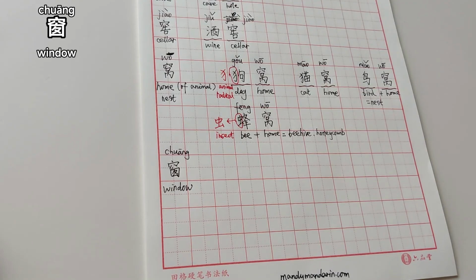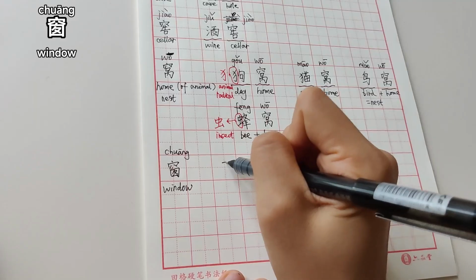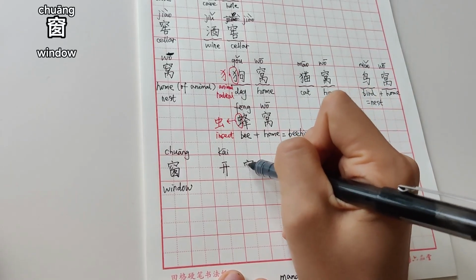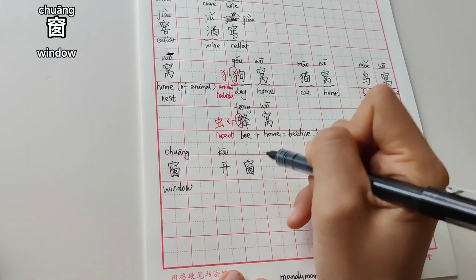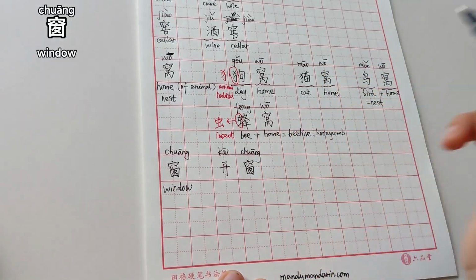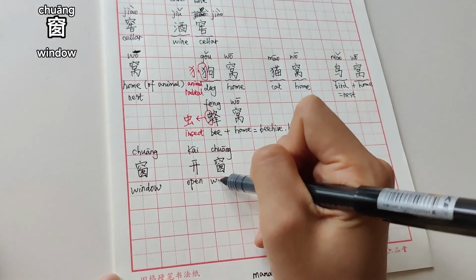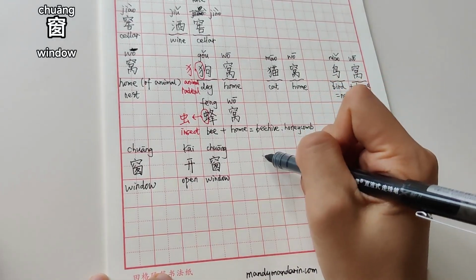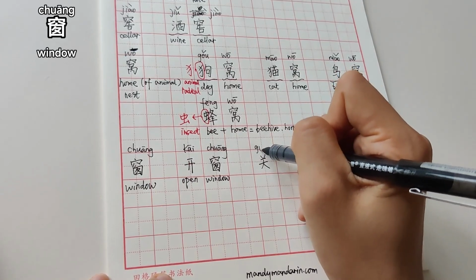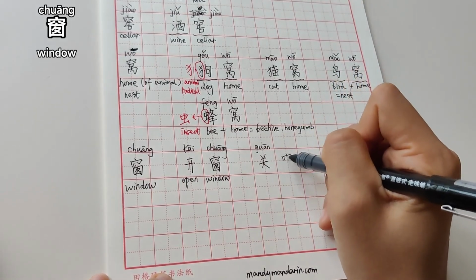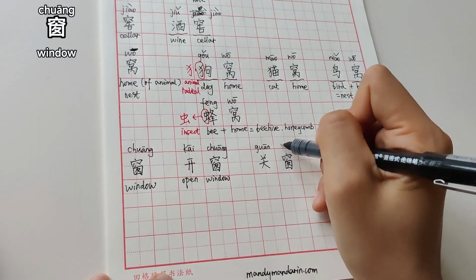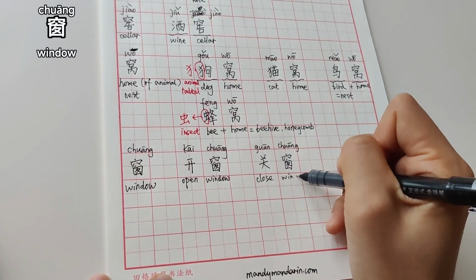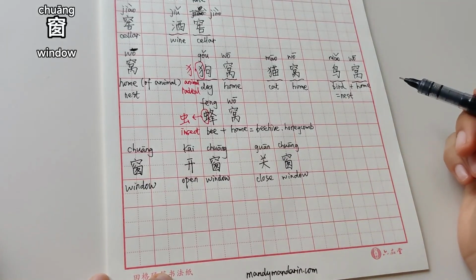Now let's get to some words that come with the chuang. Let's say, open the window, 开窗. Kai is open and 窗 is window. So 开窗, open the window. And the opposite of it, 关窗. Guan is to close. 窗 is the window. So 关窗, close the window.